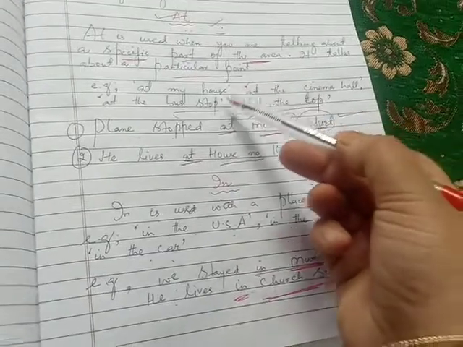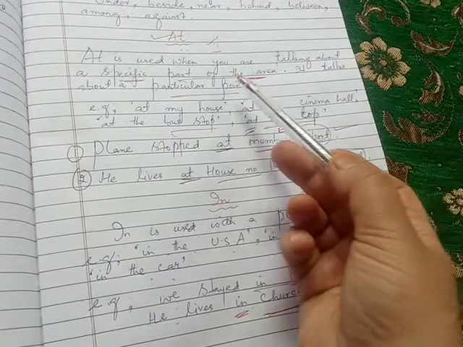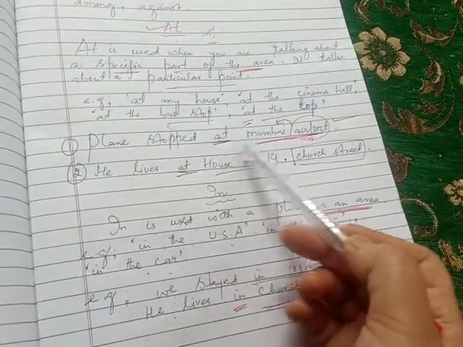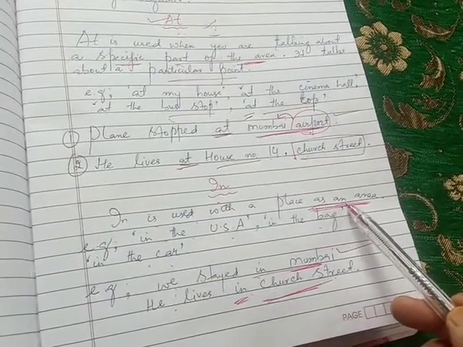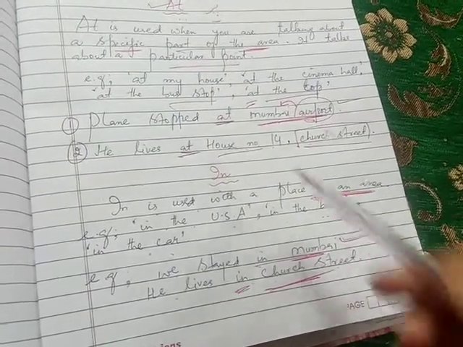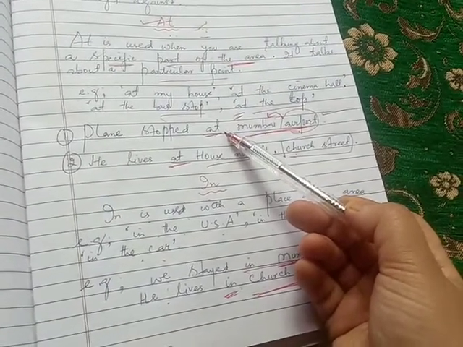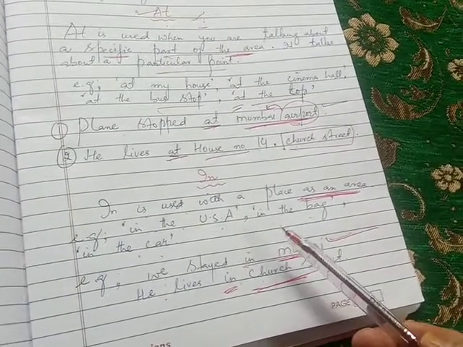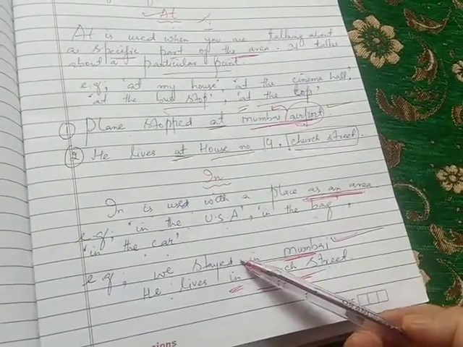Here, my dear students, you can notice the difference between at and in. I told you that at is used with a specific part of an area. Example: the plane stopped at Mumbai airport. And in is used with a place as an area, for example, we stayed in Mumbai. So at indicates a specific part of an area, a particular point, and in is used with a place as an area. That is the difference between at and in.